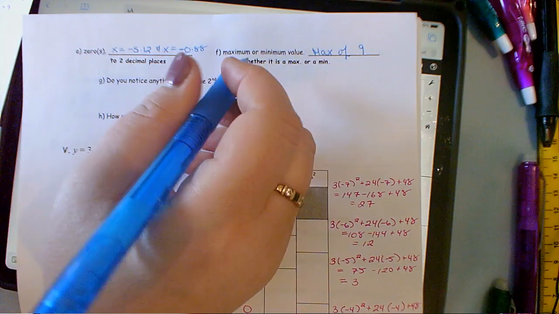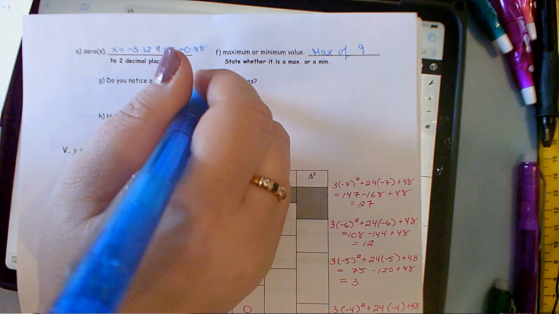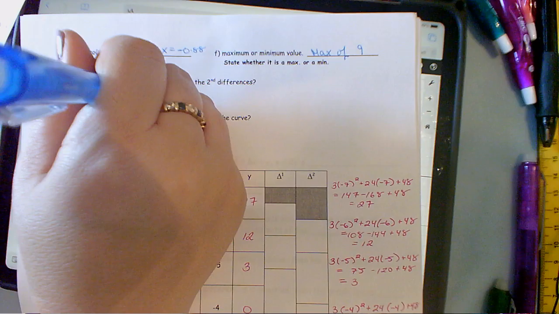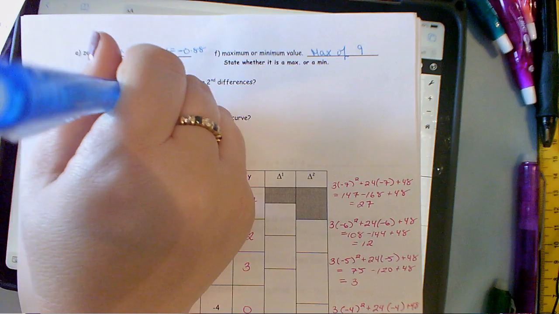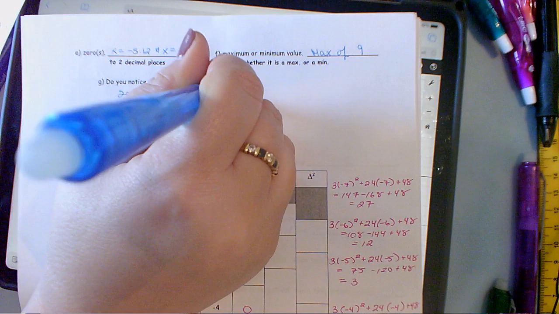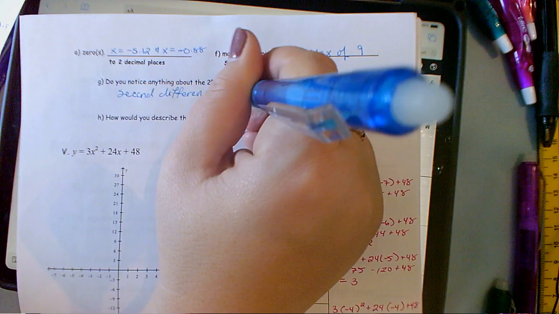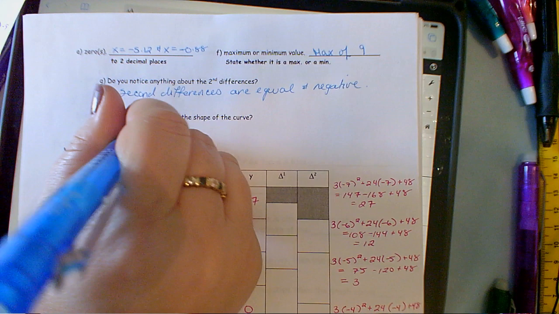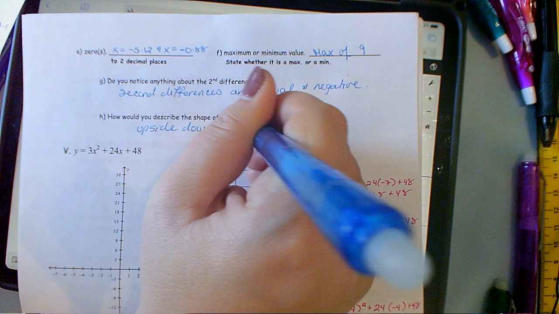Do you notice anything about the second differences? Well, the second differences were equal, and they were negative. Second differences are equal and negative. How would you describe the shape? Upside down parabola. And again, parabola means the U shape.